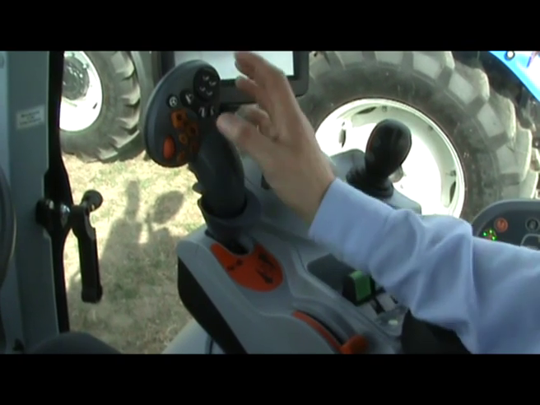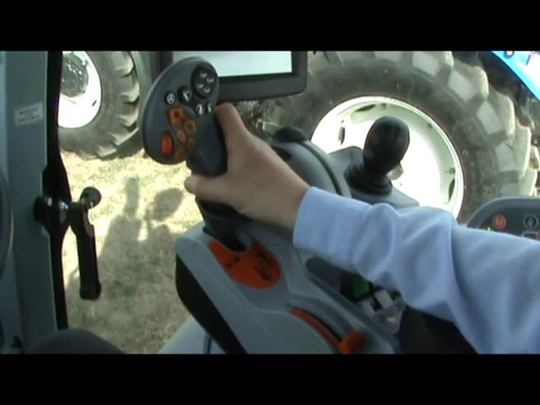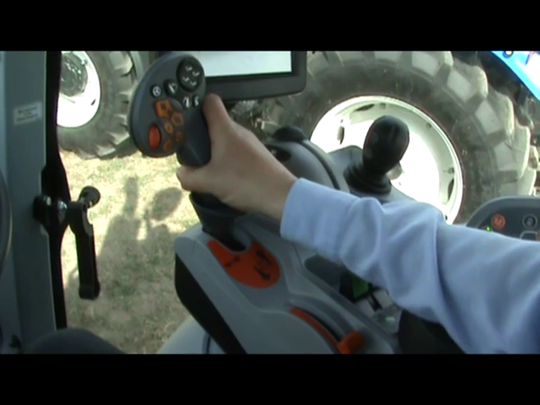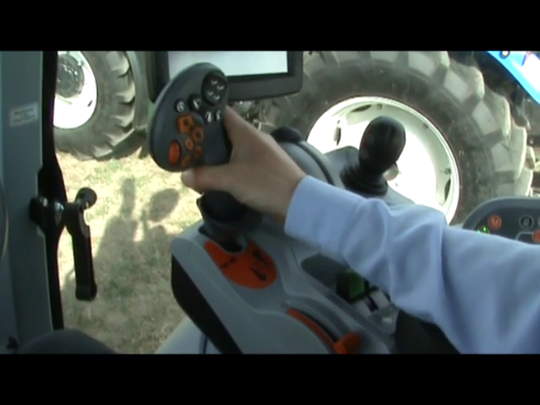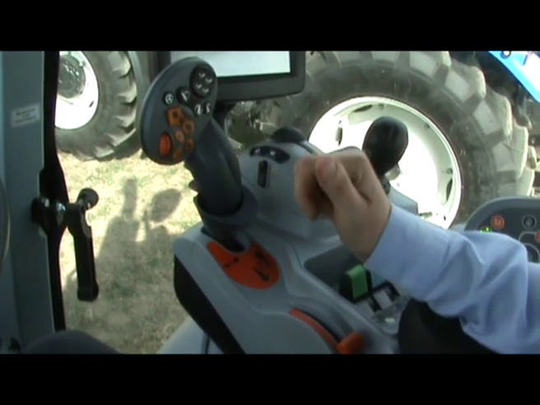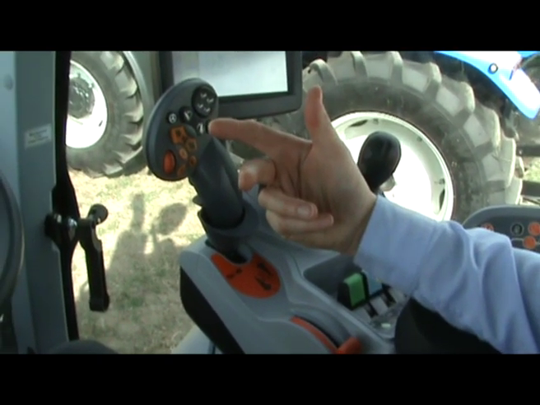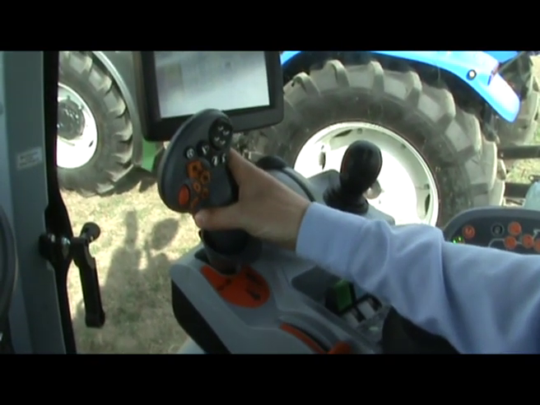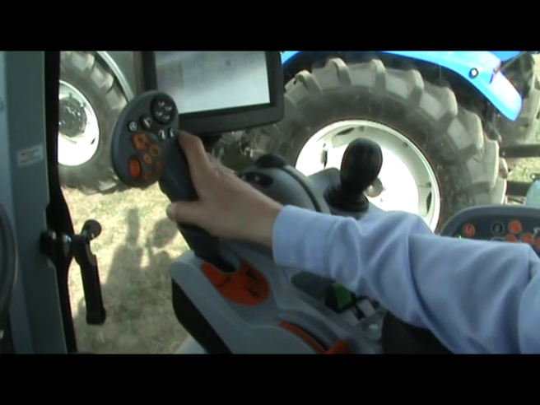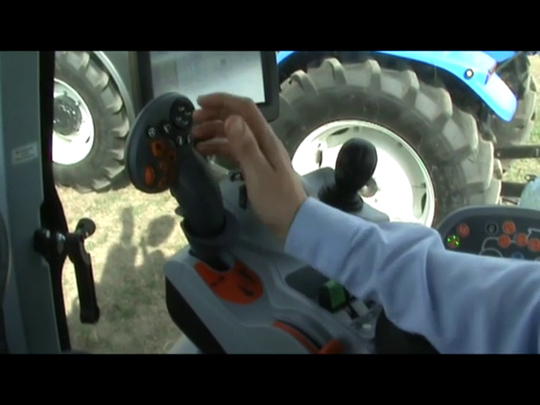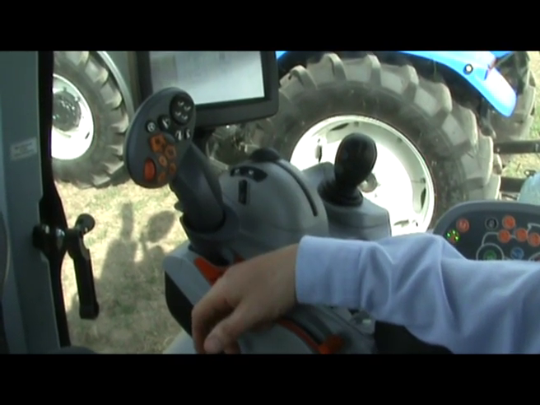Another benefit of using this is that to increase speed while we're travelling forward, we're pushing the lever forward. To slow down, we pull the lever back. Going to reverse, the logic changes round. To speed up in reverse, we pull the lever back and push it forward to slow down. So it's still logical when you're travelling in the opposite direction.